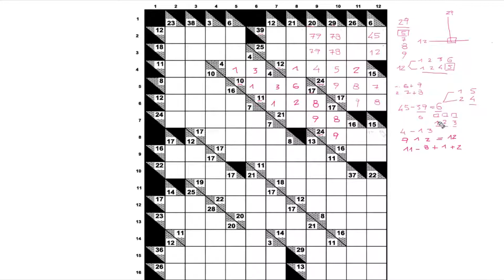Now 16, the only combination to make 16 with 2 numbers, there are numbers 7 and number 9. Here is a number 9, here has to be number 7. 7 plus 9 is 16, or 9 plus 7 is also 16. And of course this last cell will be number 8, because number 8 plus 7 is number 15, and of course 7, 8 and 9 will be number 24.